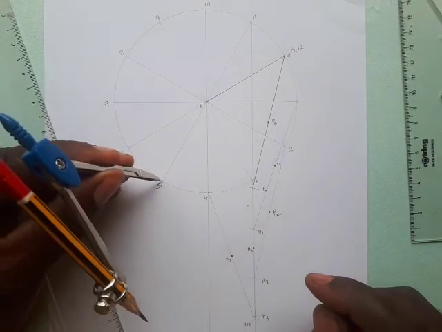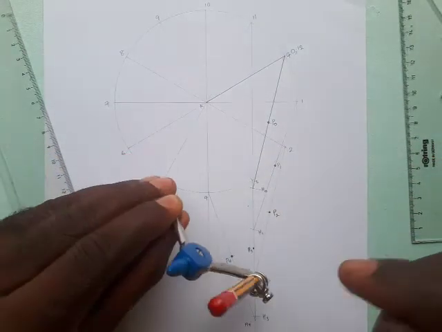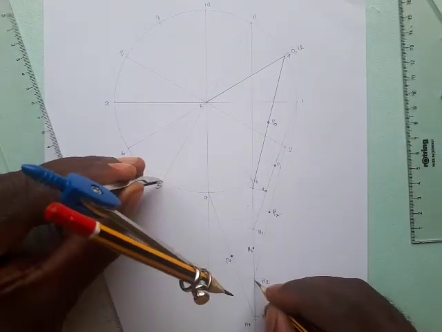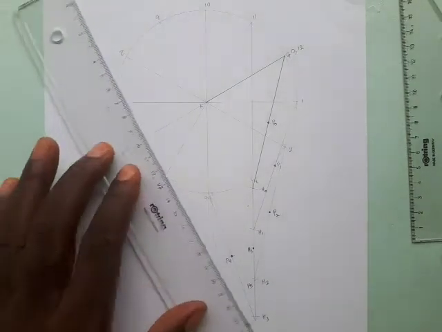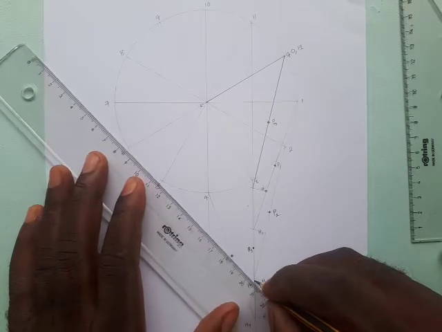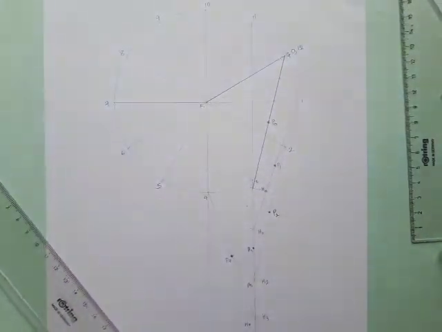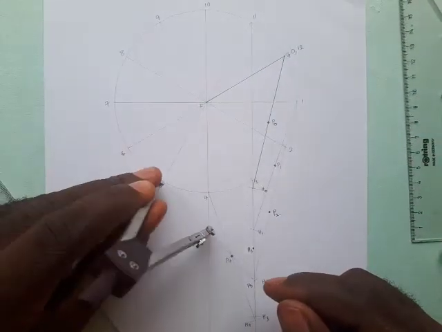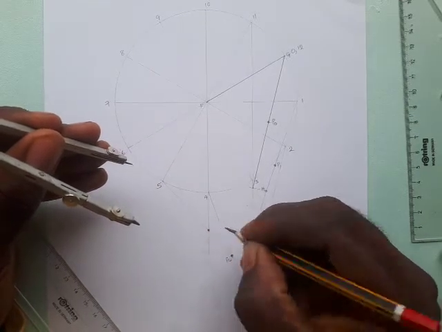Just continue like that. 5, you cut. Remember, keep your eyes on this horizontal line. So this is H5, and you connect 5 to H5 like this. Then you bring your 45. Don't forget this is 45. You needle here, you cut the line, and that's P5.